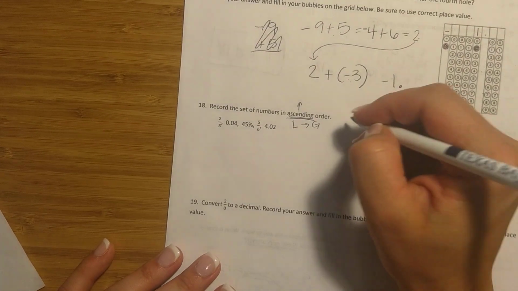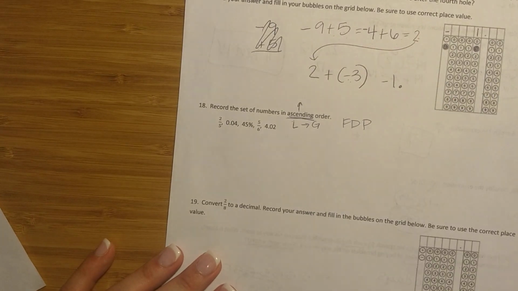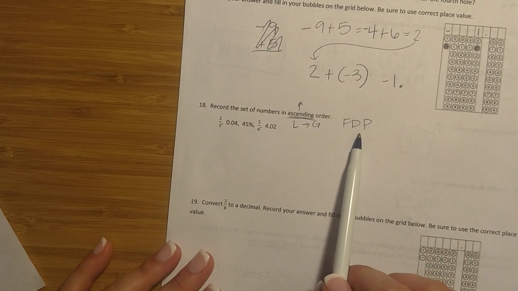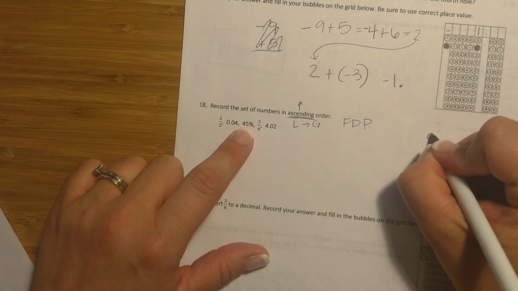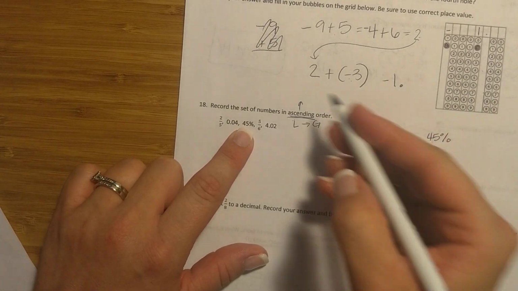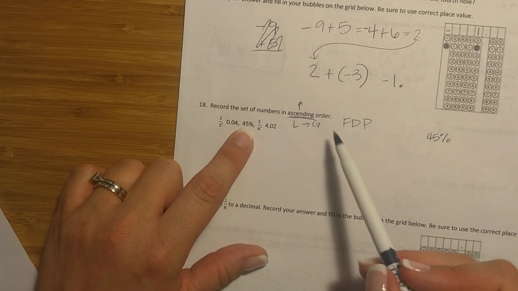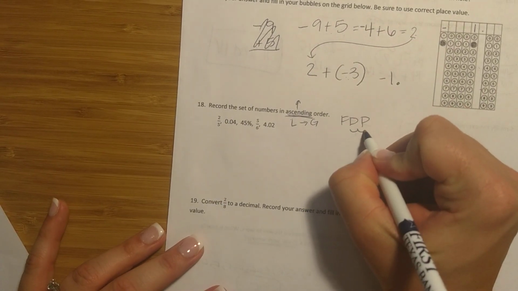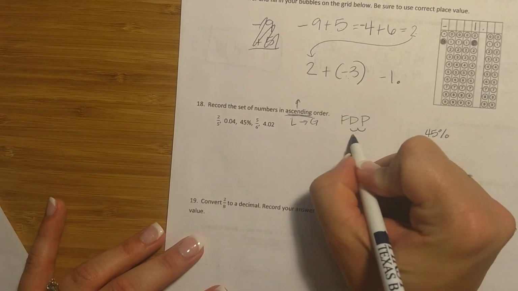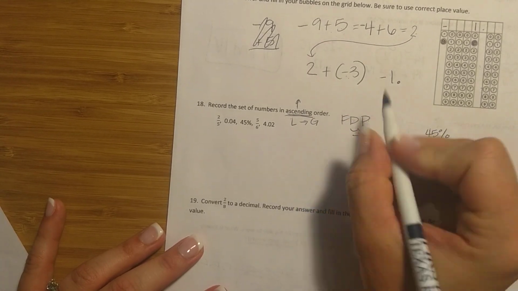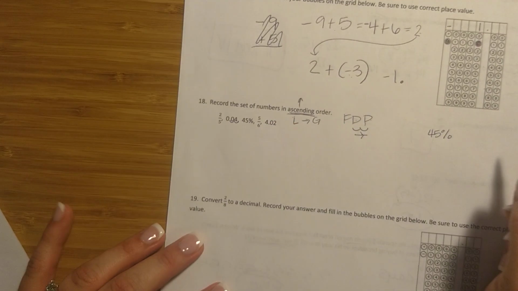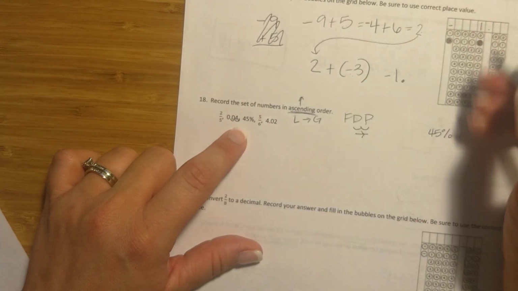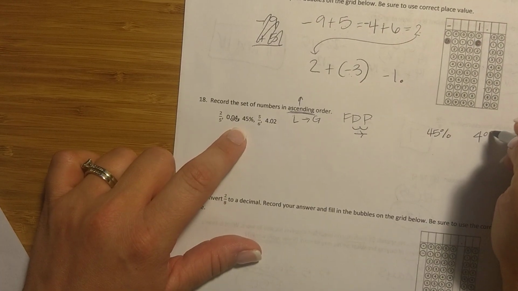So I see fractions, decimals, and percent, so I know I'm going to need my FDP. Remember to order, we always like to change them all to percents. It's much easier that way. I already have a percent, so I'm going to write it over here. Okay, and then if you remember what I said a couple questions earlier, I like to change my decimals first because it's just a simple move it to the right, because decimal to percent is to the right. So I'm going to move it, 0.04, move it, ends up right behind the 4, so that would be 4%.